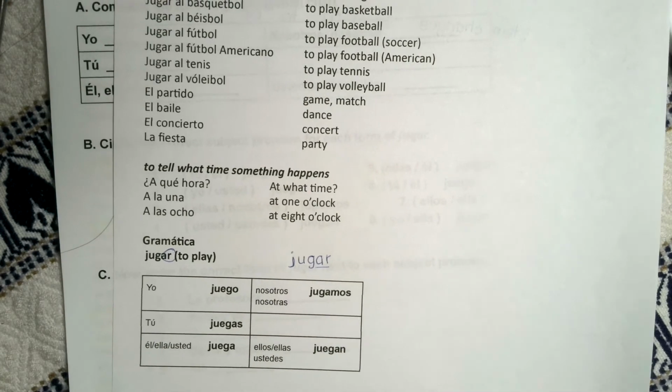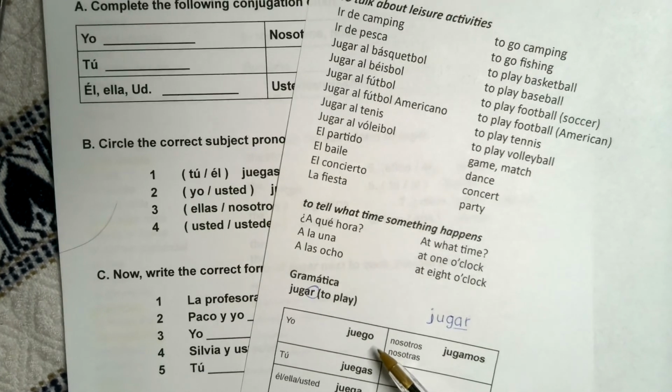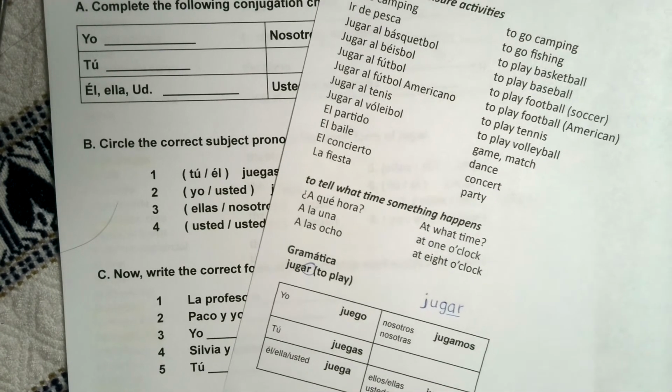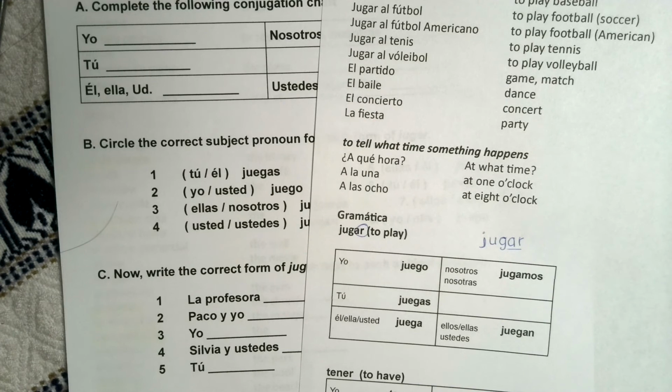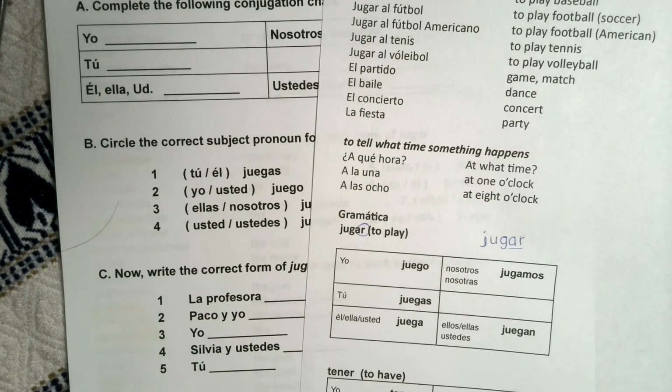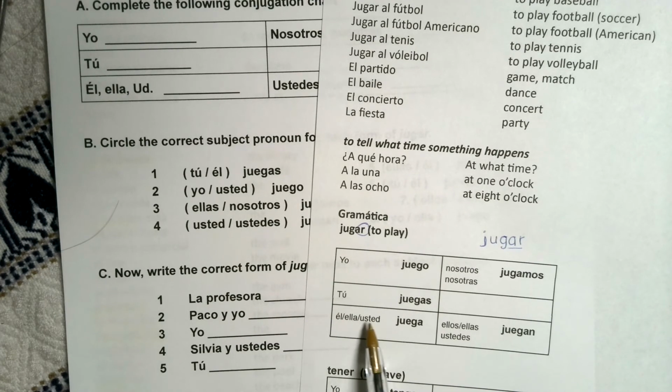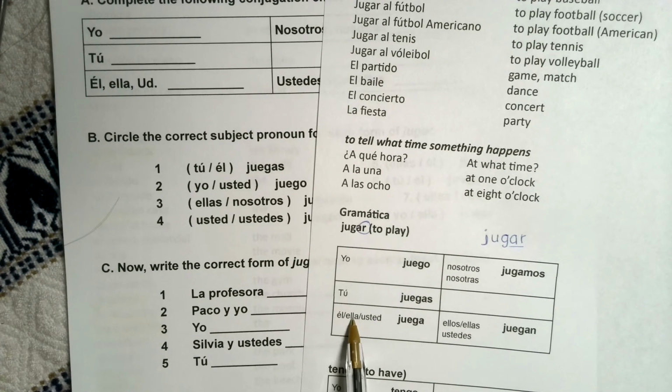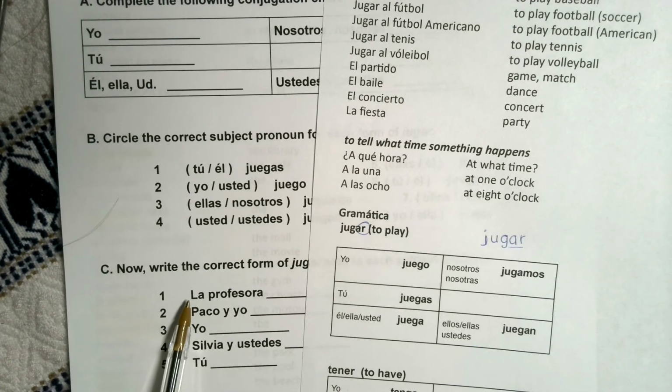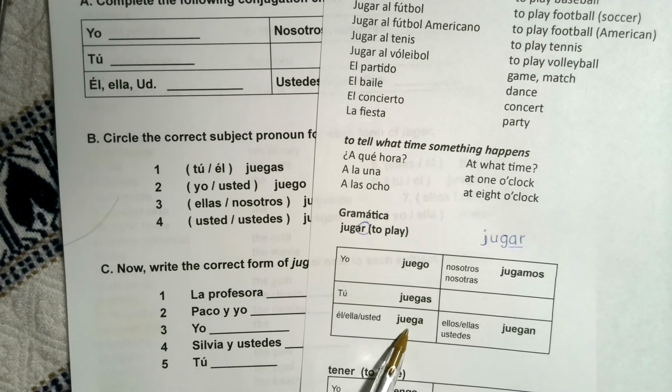So for la profesora, we're going to be using one of these three words. So you need to ask yourself, yo, am I the profesora? And you would answer to yourself, no, I am not the profesora. Then you would ask yourself, tú, are you the profesora? But there's no one else in the room, I'm guessing. And even if there is, they are not the profesora either. So the only one left is él, ella, and usted. And because profesora ends with an A, we know it's an ella, not an él. If it was profesor by itself, then it'd be él. So la profesora juega.